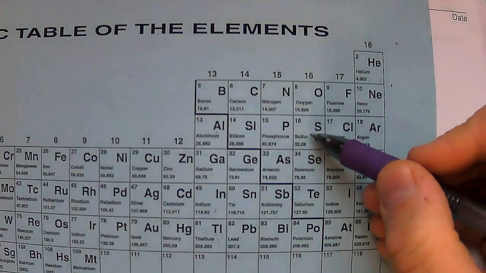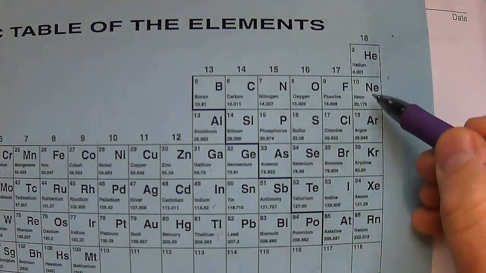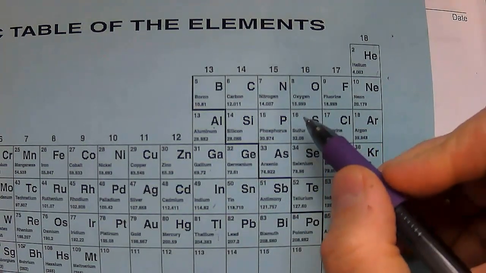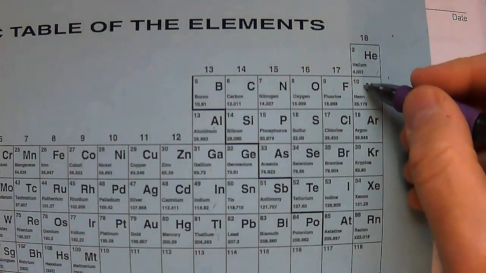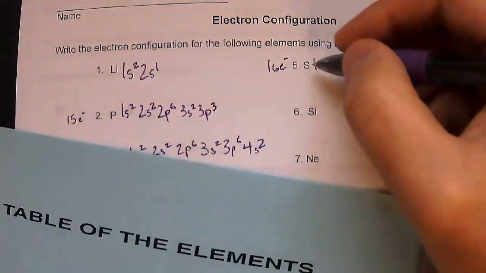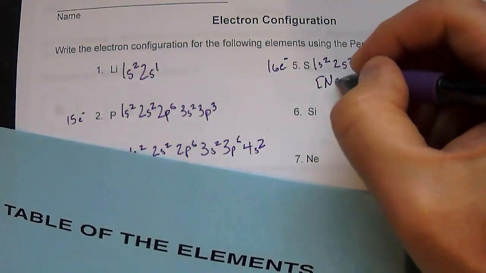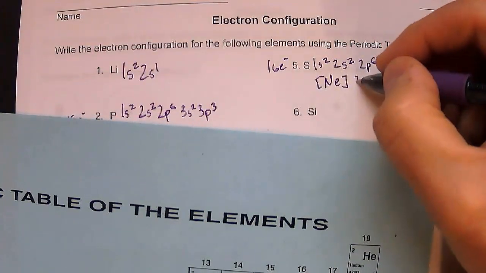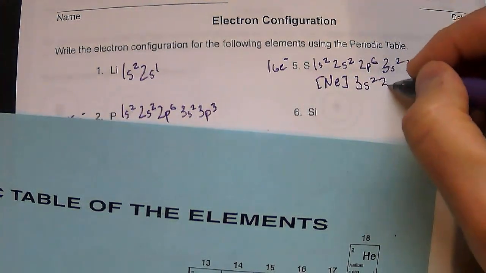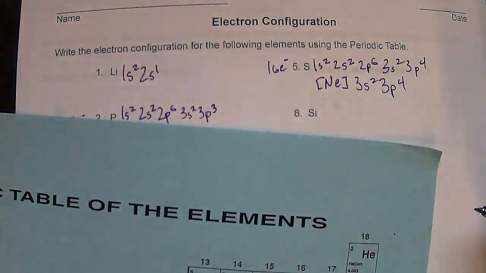Or if we want to go backwards to find the noble gas and do the noble gas configuration, this is 16, 15, 14, 13, 12, 11. So neon, so we can go neon, and then we'll start with 3s2, 3p4.